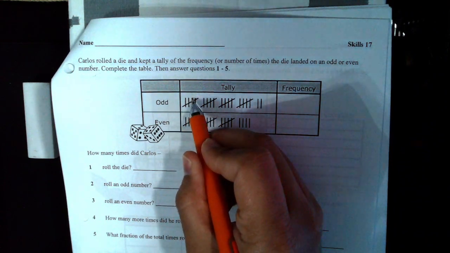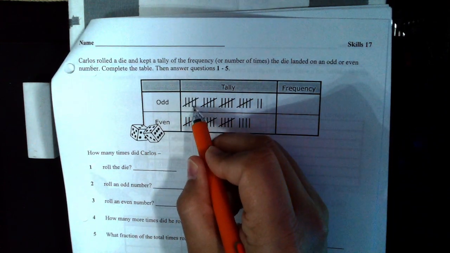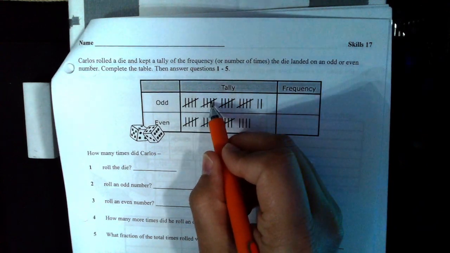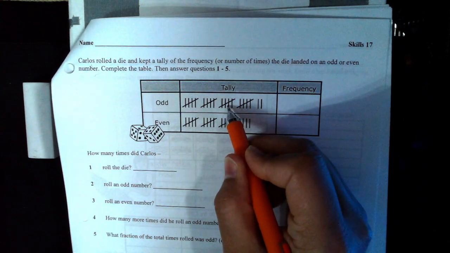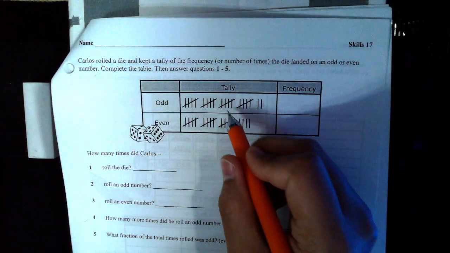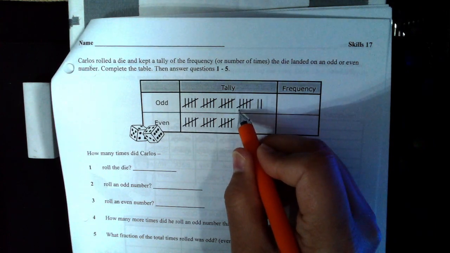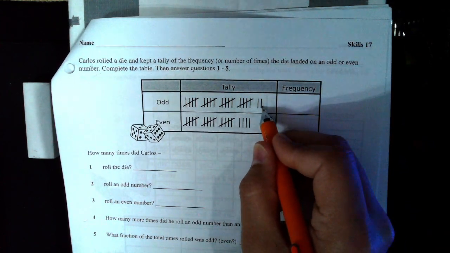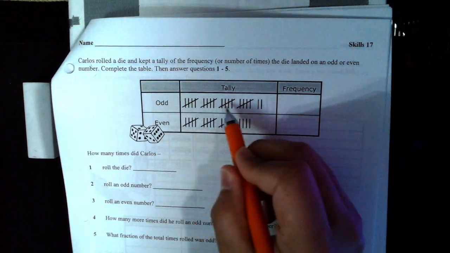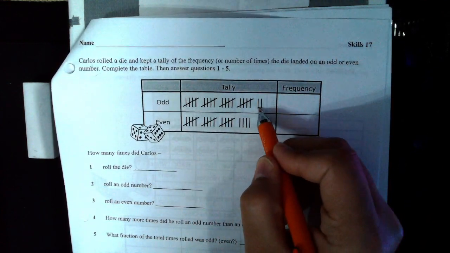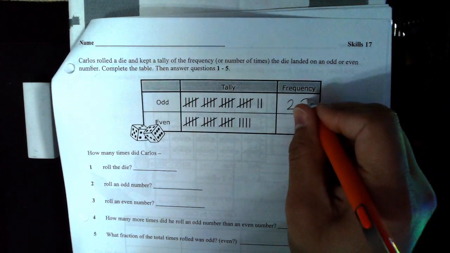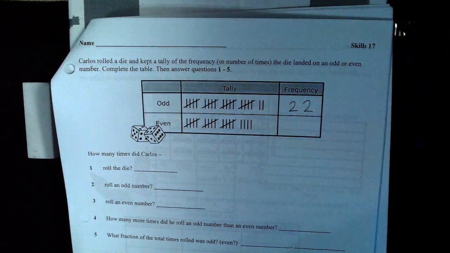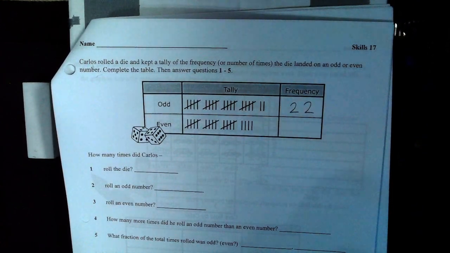So there was 5, 10, 15, 20, and then 2 by themselves. 5, 10, 15, 20, 21, 22. So on the frequency, we're going to put 22. That's how many times it came up with an odd number when he rolled it, 22 times.